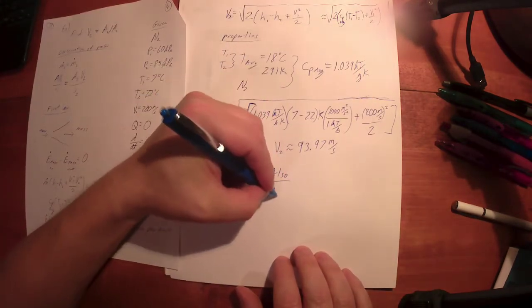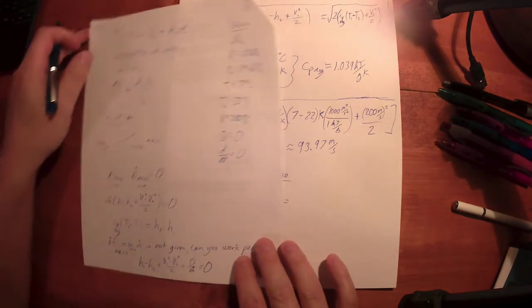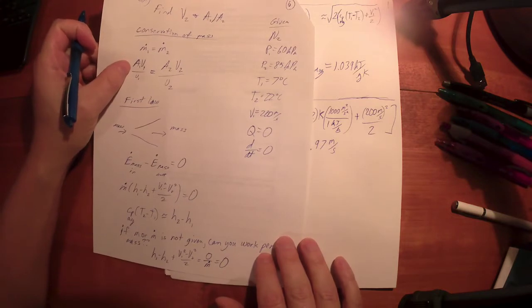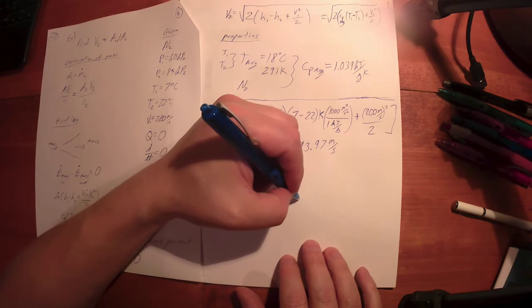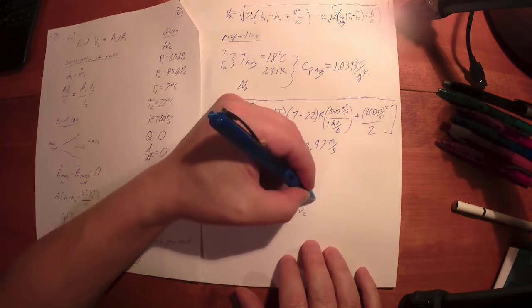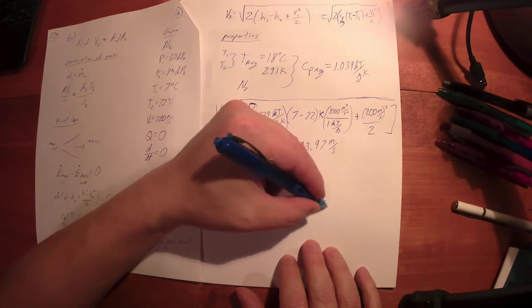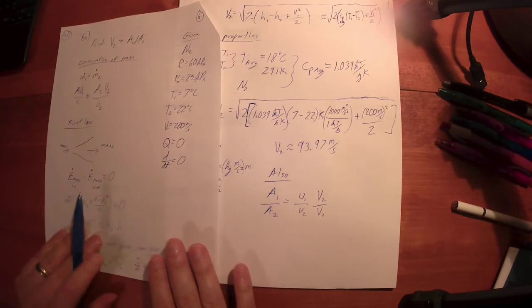Also, the ratio of areas, A1 to A2, we can solve this for A1 over A2. So A1 over A2 is going to be little v1 over little v2 times big V2 over big V1. Okay? Solving this expression for the ratio of areas.